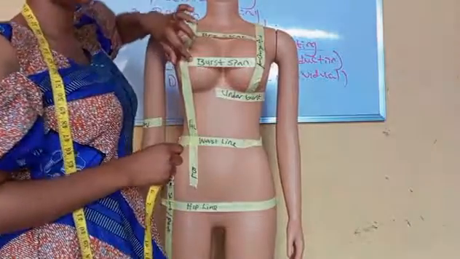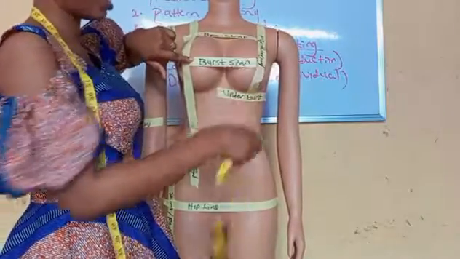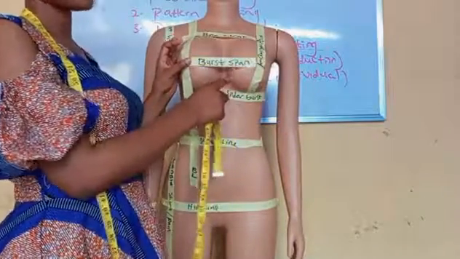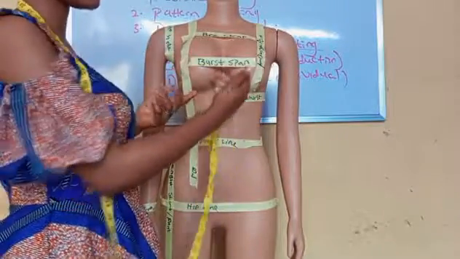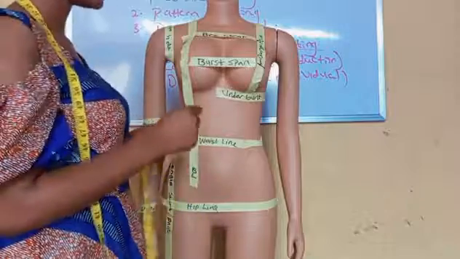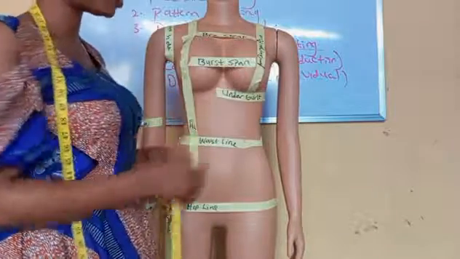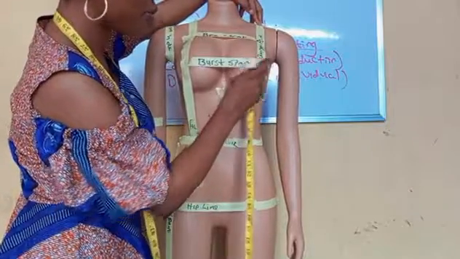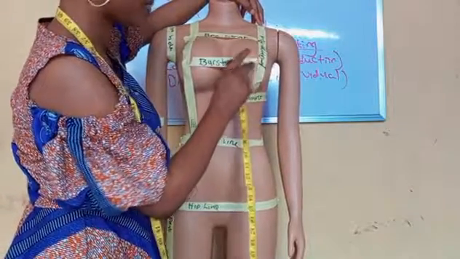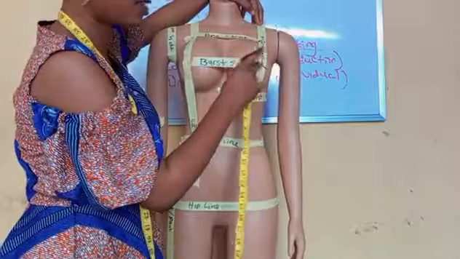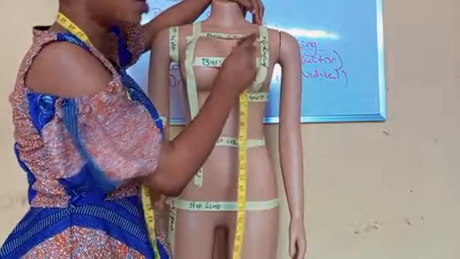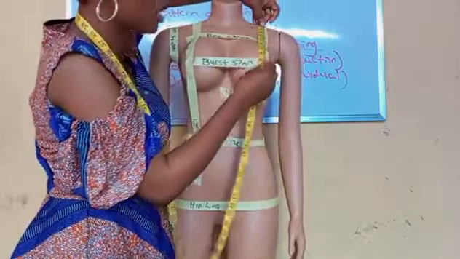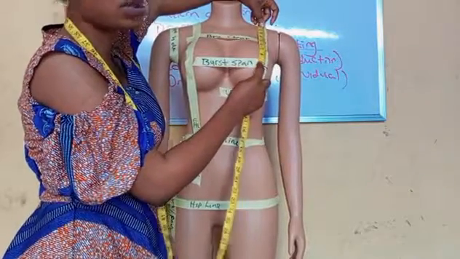Then from one nipple point to another nipple point, that is here to here, we call it bust span. We use it in sewing bustier and also for that calculation. We call it bust span, or you call it nipple to nipple measurement. From this shoulder line to this bust point line, you see it, to this nipple line is called bust point, or you call it shoulder to nipple measurement. You take your tape from the shoulder towards this direction to the nipple point.